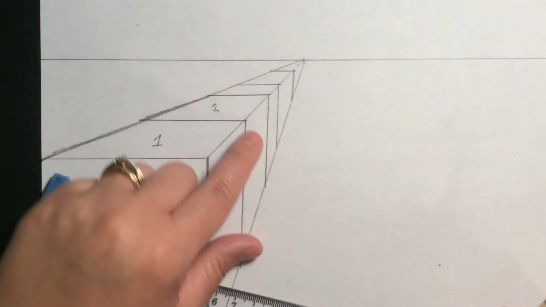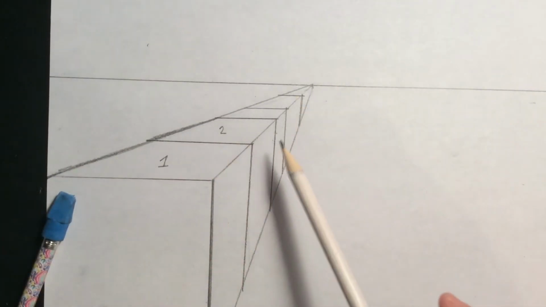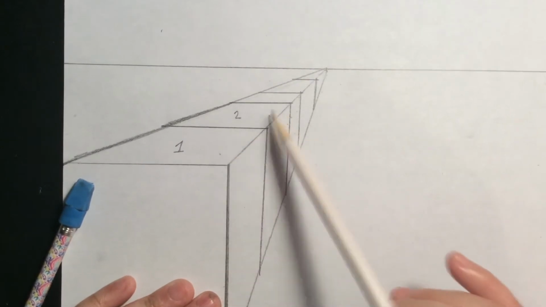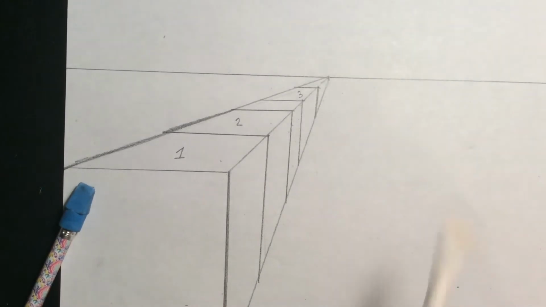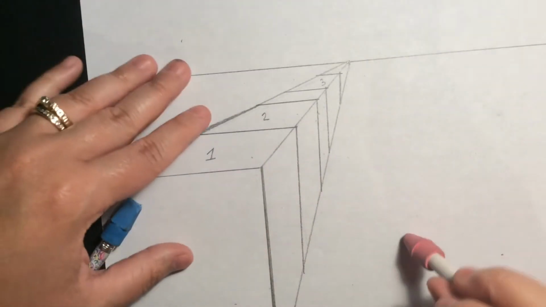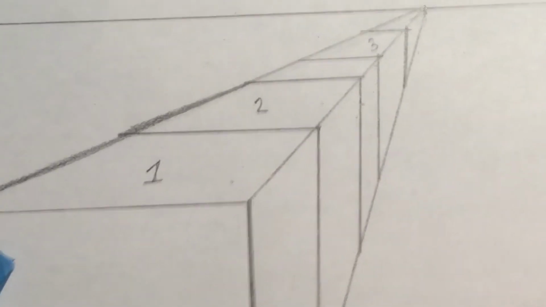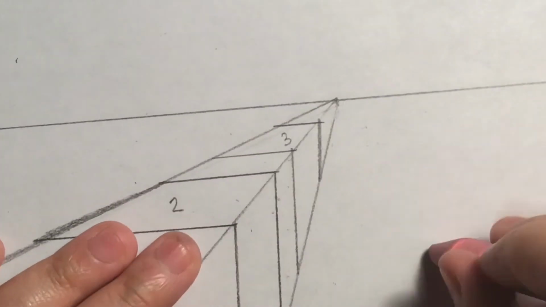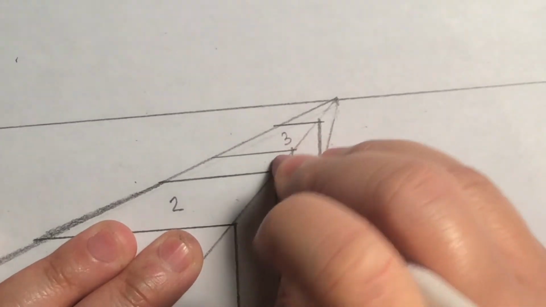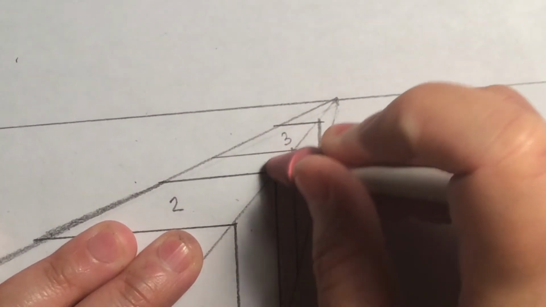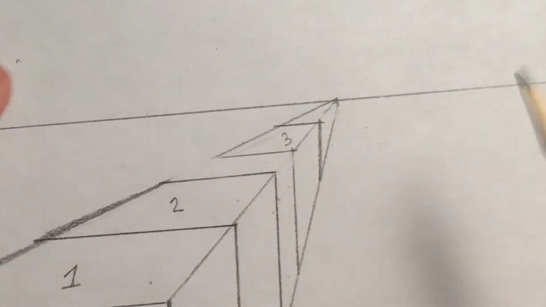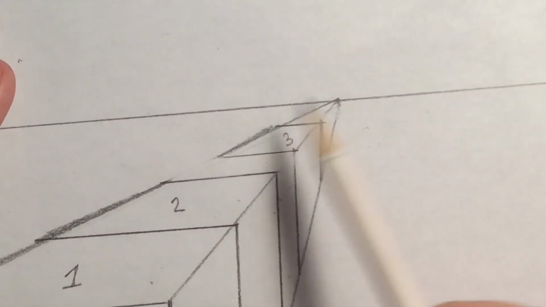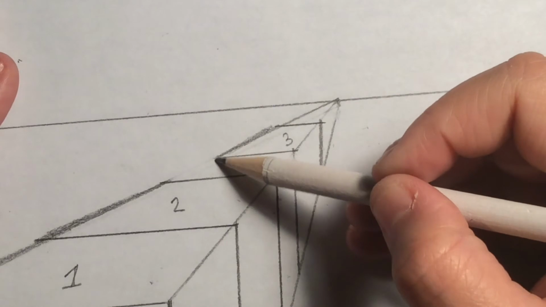So now we have building 1, 2, and I'm going to skip this one, and this is going to be 3. What I'm going to do next is make it look like an alleyway. To make building 3 look like it has an alleyway, I'm going to erase this little converging line here, and I'm going to erase this part here. And I'm going to darken this part up for you. Make this come straight down.